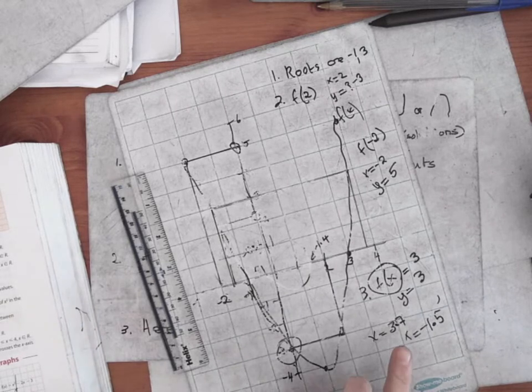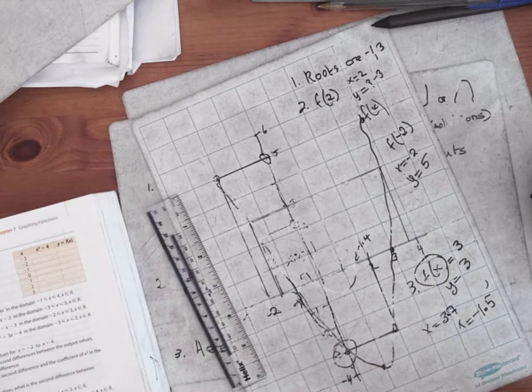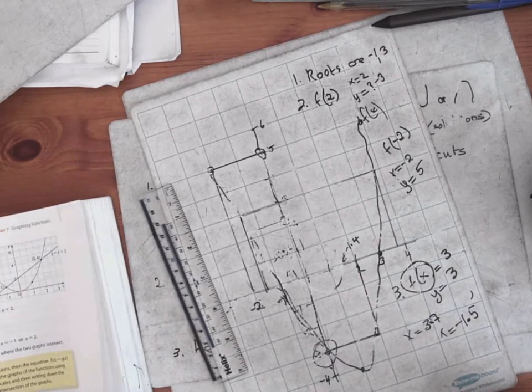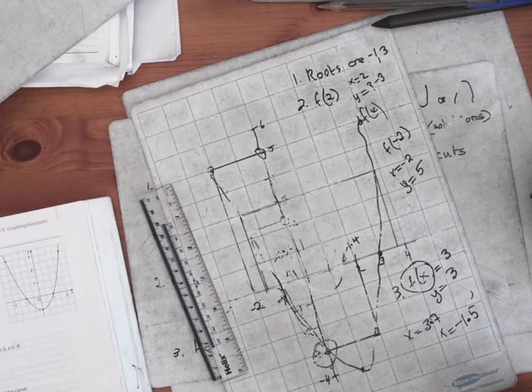So this is an example where they tell me x and ask me for y, okay? So question number 1 are the roots. The second type of question they'll ask is, here's x, find me y. The third type of question they'll ask you is, here's y, find me x. So pretty similar to the line.